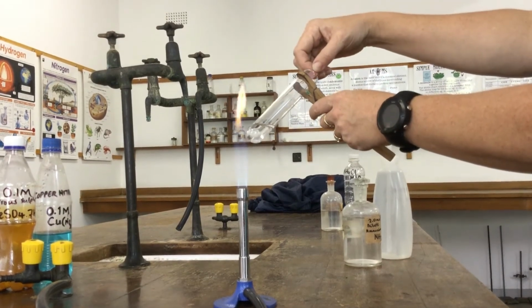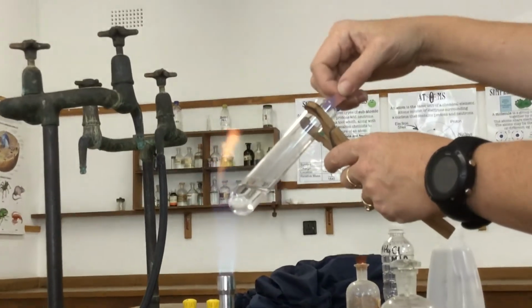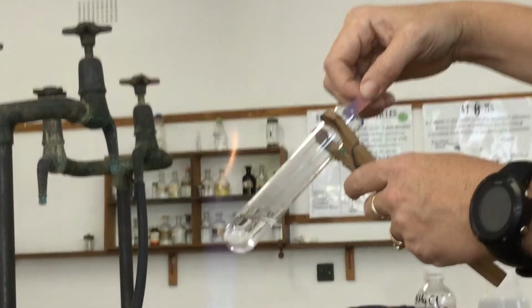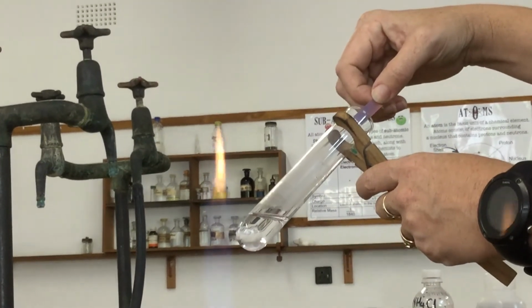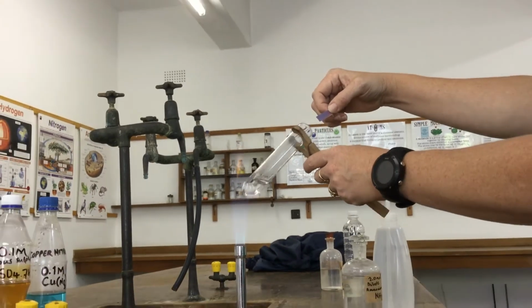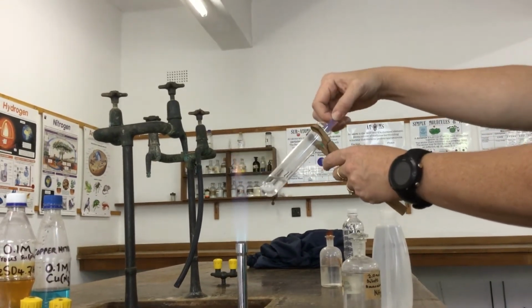And there we see already the litmus paper is starting to turn from pink to blue as ammonia gas is produced. So that's a positive test for ammonium ions in this liquid.